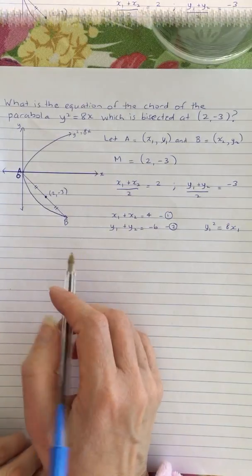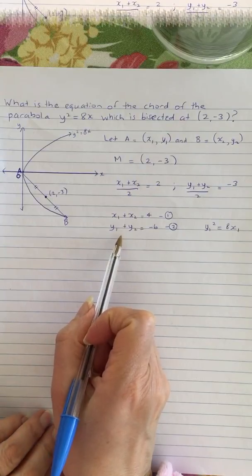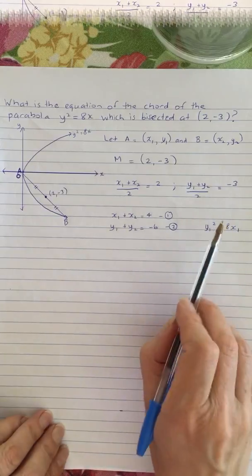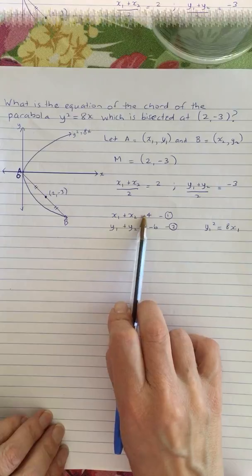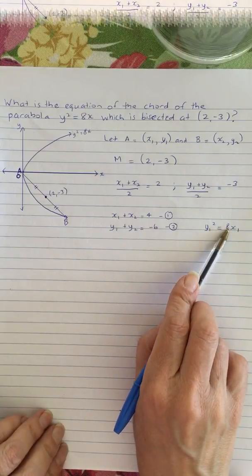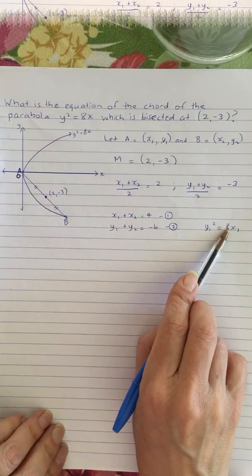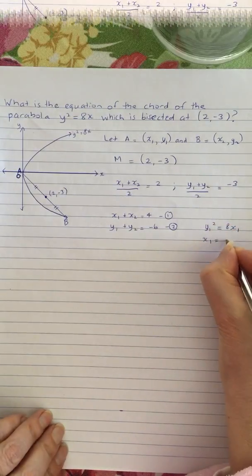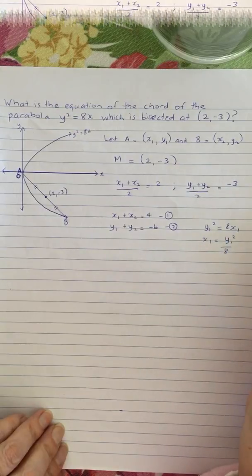Now, what we can do is, at this point, we're going to sub this equation into number 1. But we have to let x1 be the subject. So if you let x1 be the subject, you're going to have x1 equals y1 squared on 8.